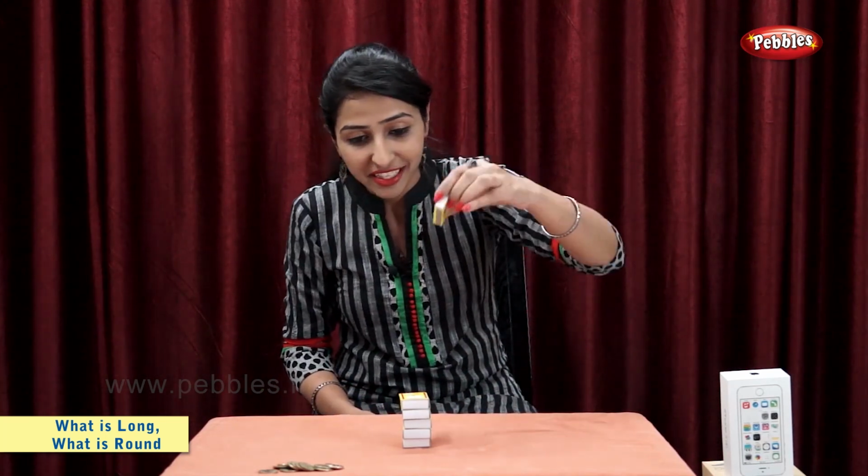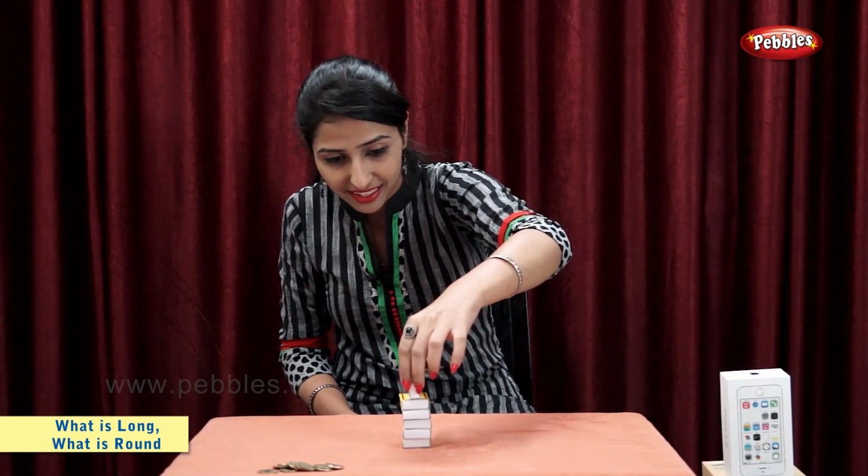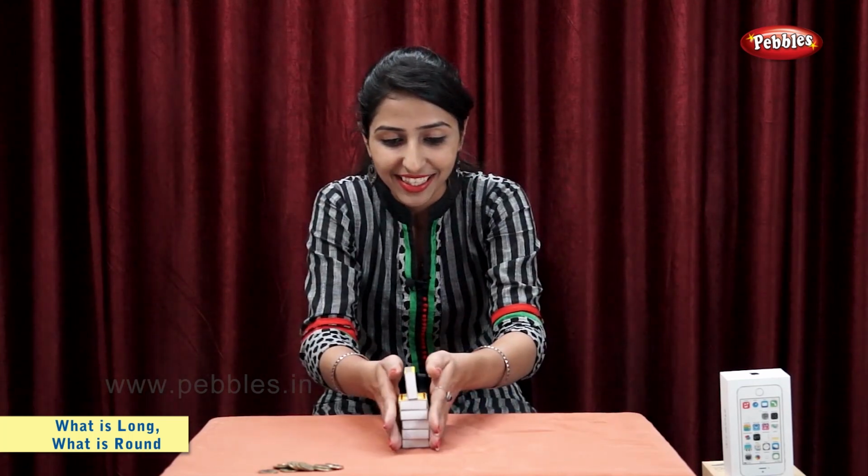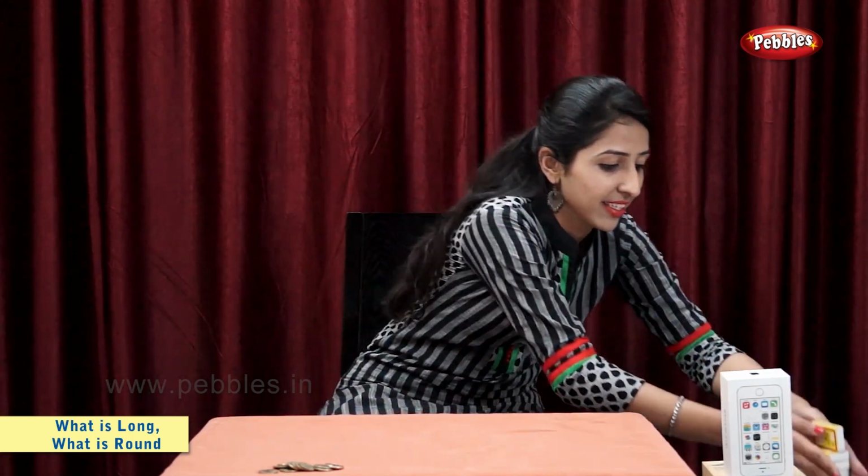Flat surface. So, our matchbox tower is ready. Coin.